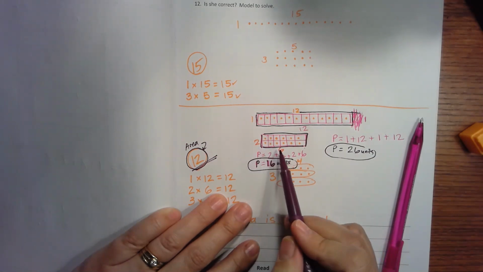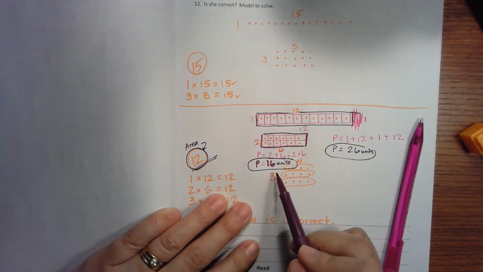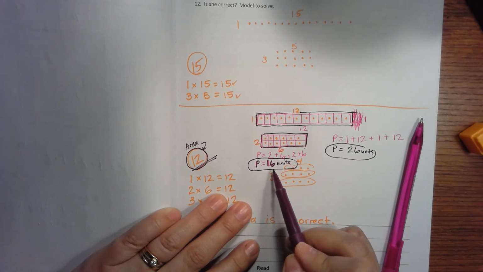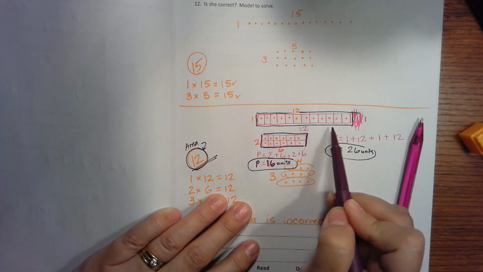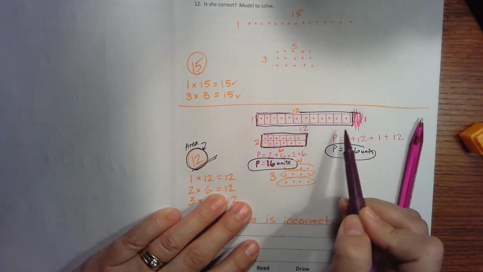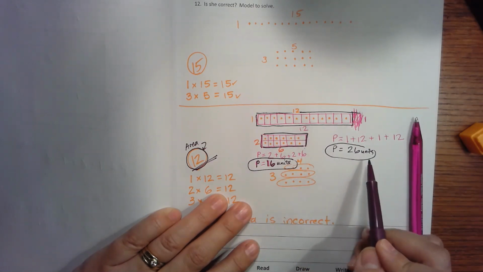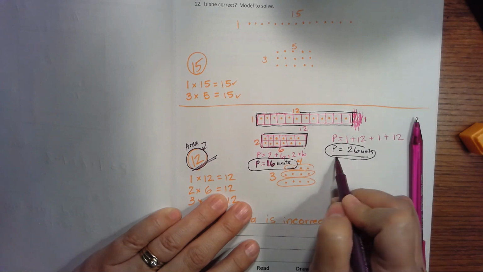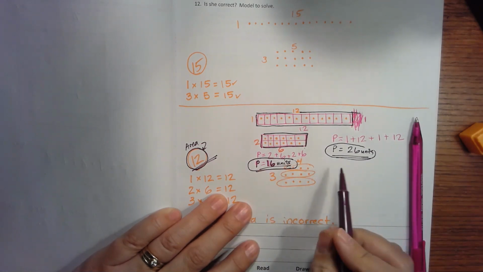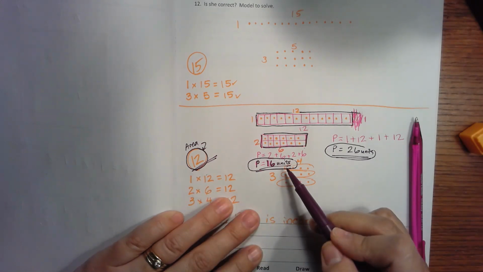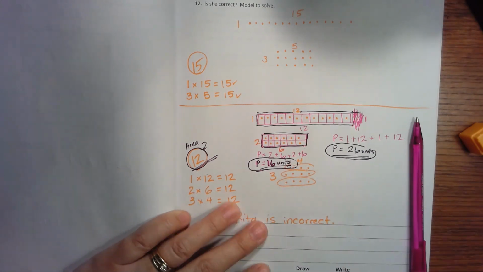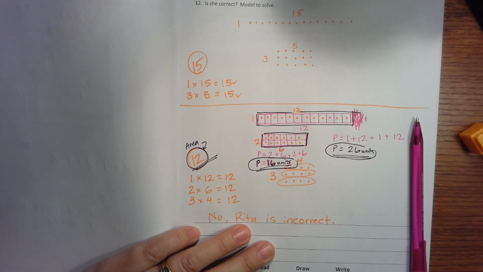When we did a 2 by 6 array, it's still 12, but the perimeter was 16 units. When we did a 1 by 12 array, the perimeter was 26 units. So this big idea, kids, that the area can be the same and the perimeter can change is something we're going to explore a lot this week.